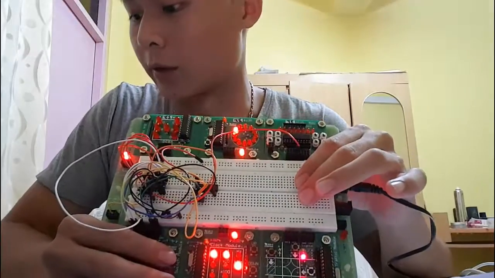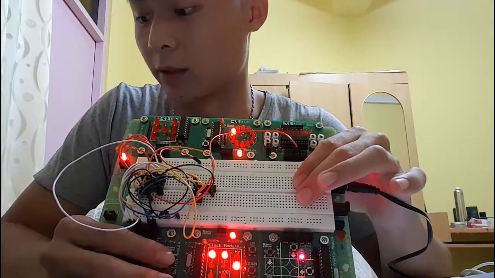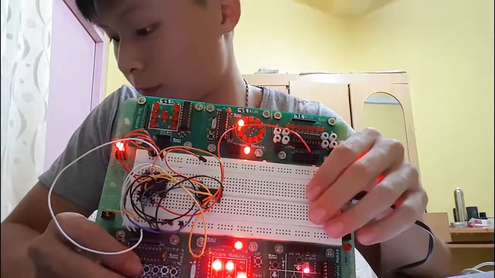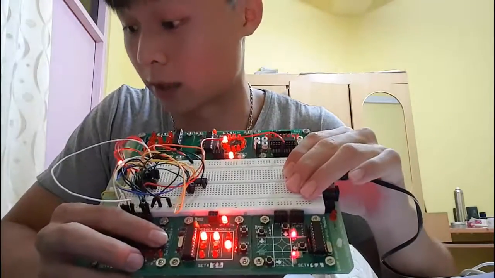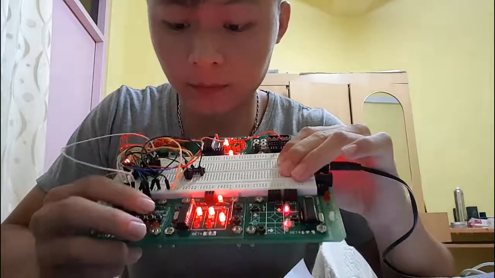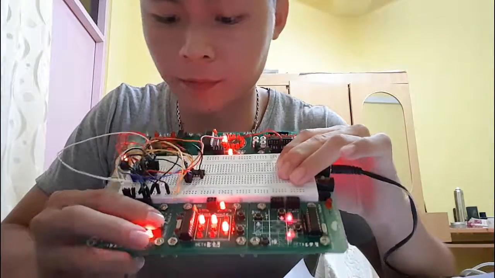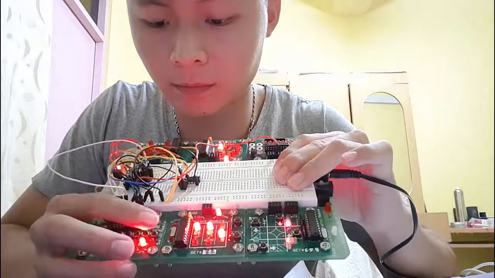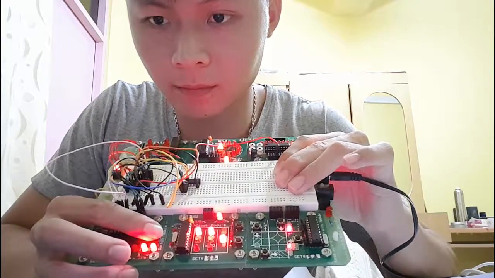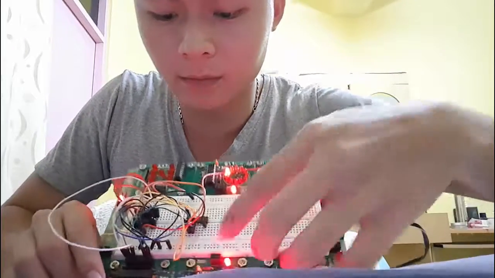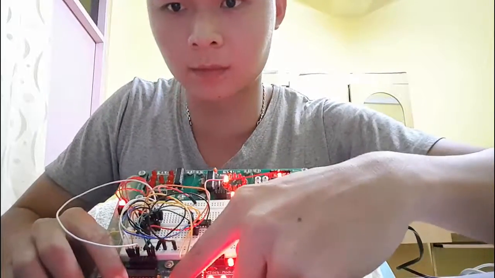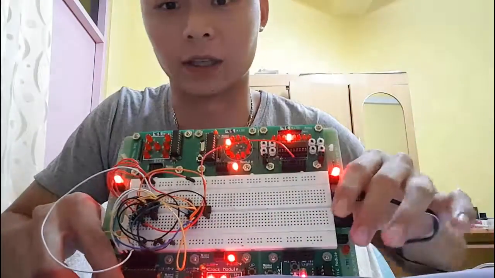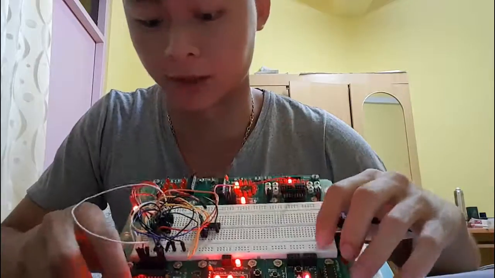And then when C is equal to 1 and D is equal to 0, the output is 1. When D is equal to 1 and C is equal to 1, the output of F is 1.